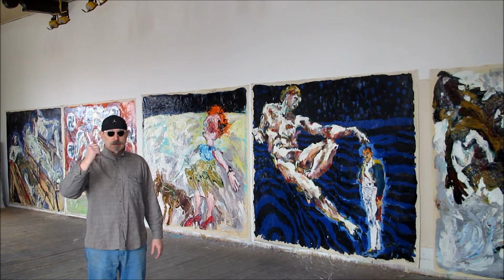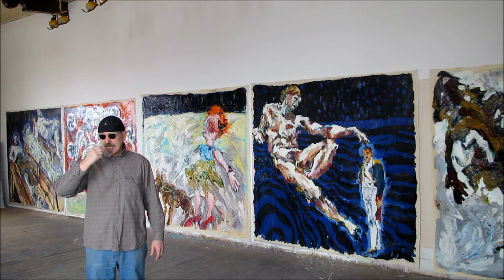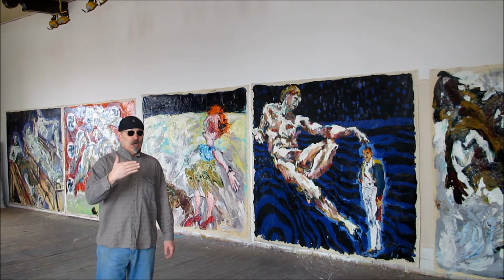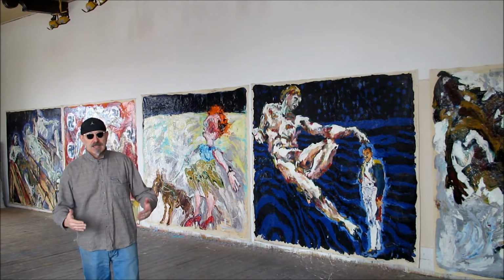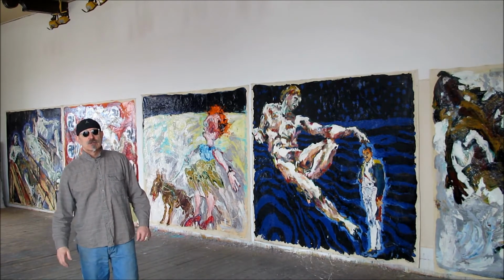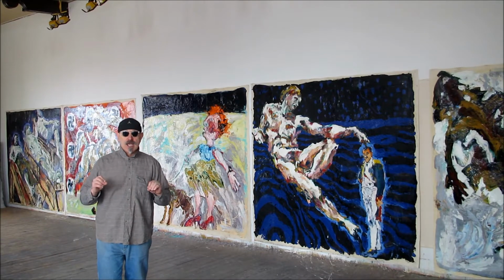And as you have previously seen, the close-ups of what it is that I am working with in terms of the surface, this is crucial. This is so important in my work.